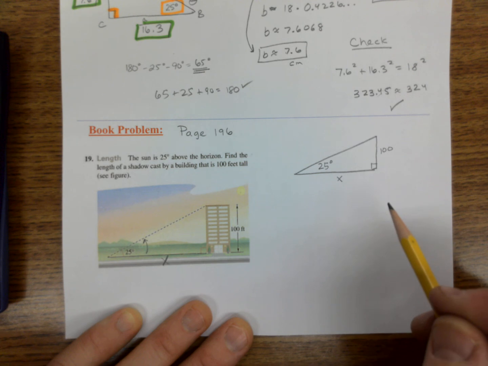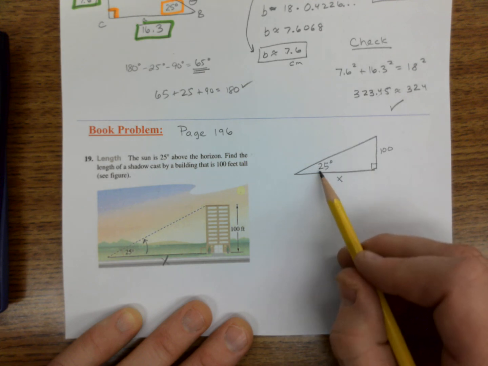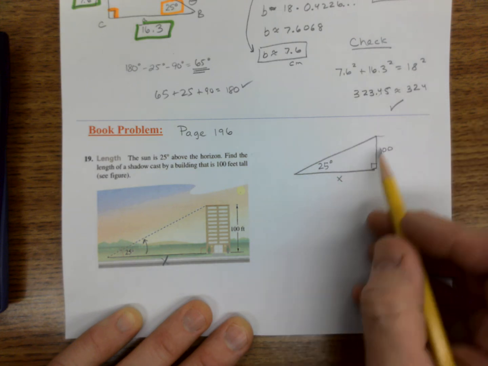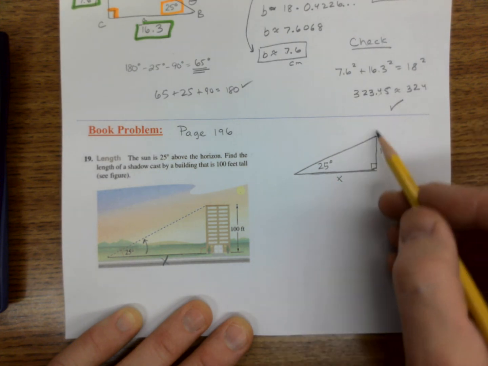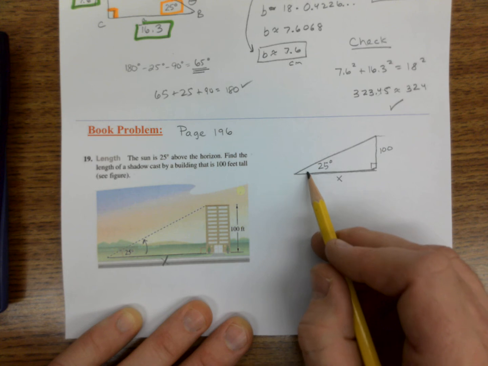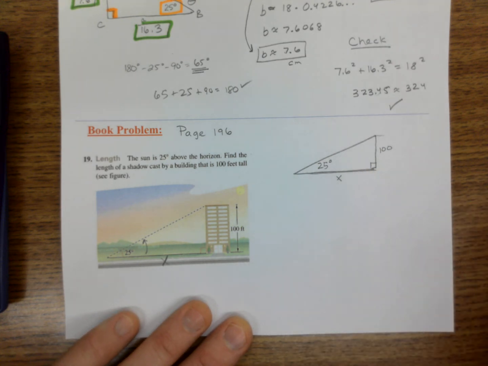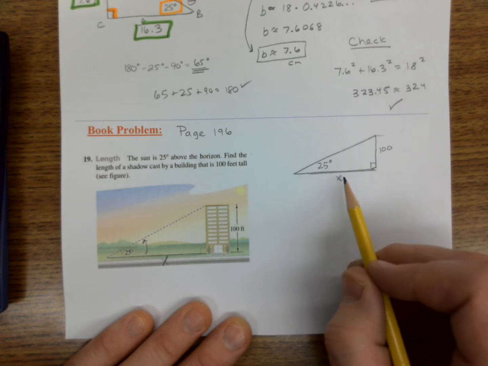Try to draw your pictures to scale. This is definitely a 25-degree angle. So if this is the building over here, this shadow is going to be longer than the height of the building because of this angle right here. So that'll be a good way to check our answers at the end. All right, let's go ahead and figure out this side here.